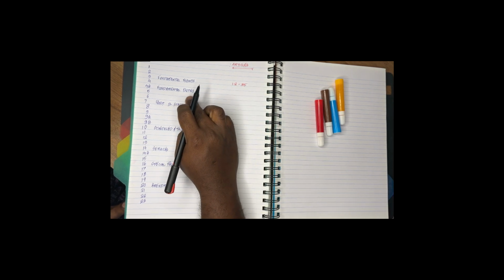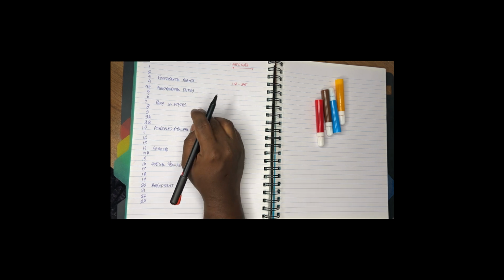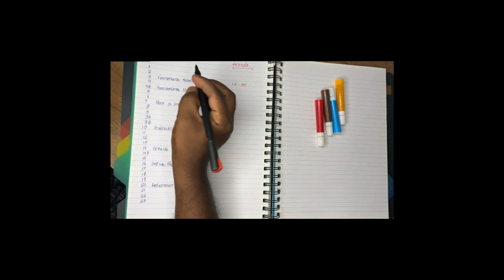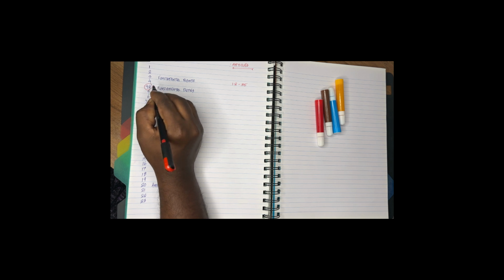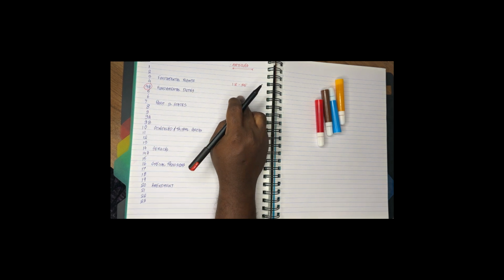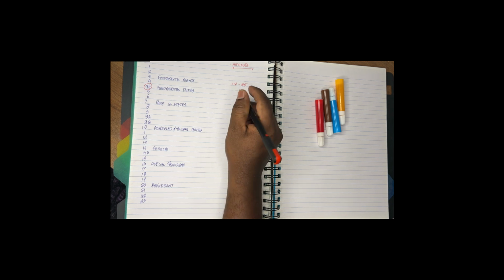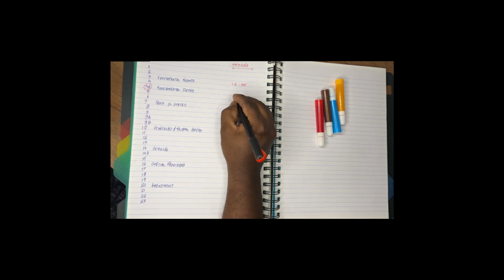Then fundamental duties. I told you that it was added to the existing parts after drafting the Constitution, at a later stage. So fundamental duties is part 4A, and naturally the article number will be 51A.